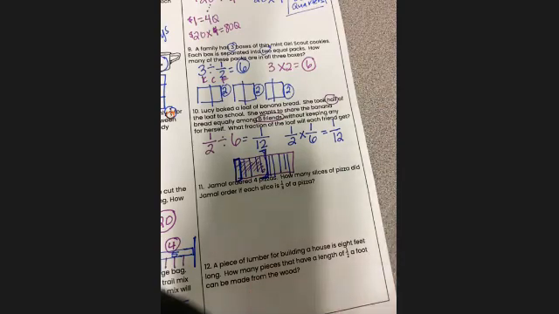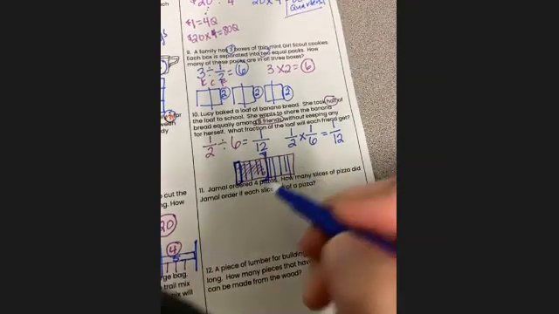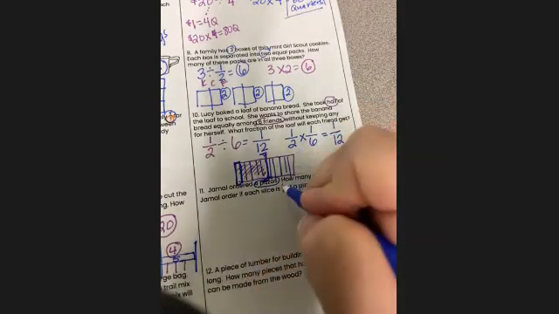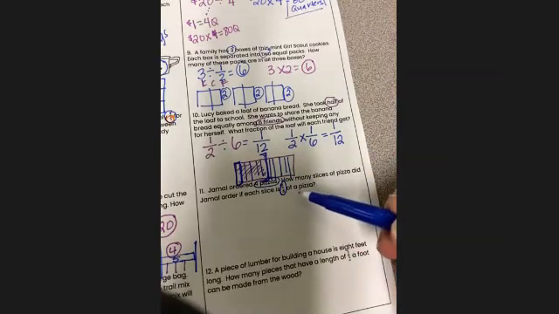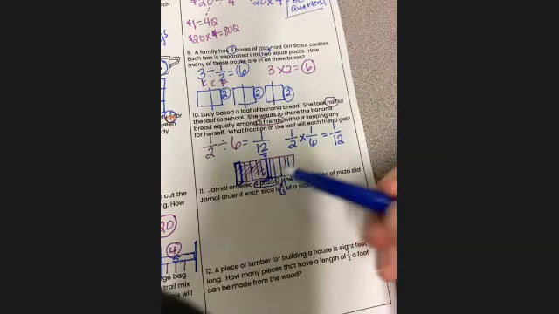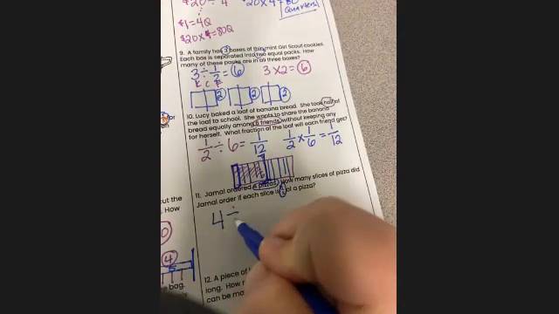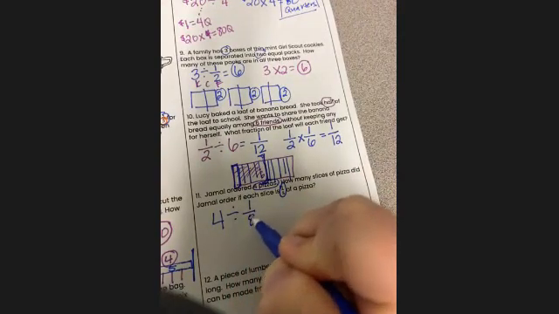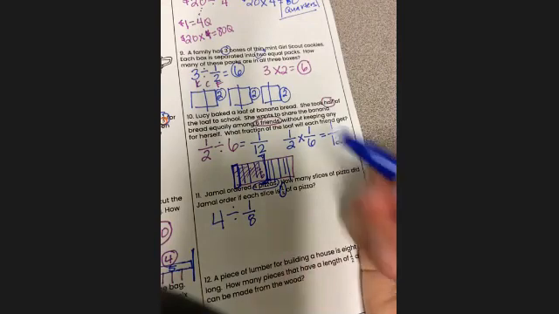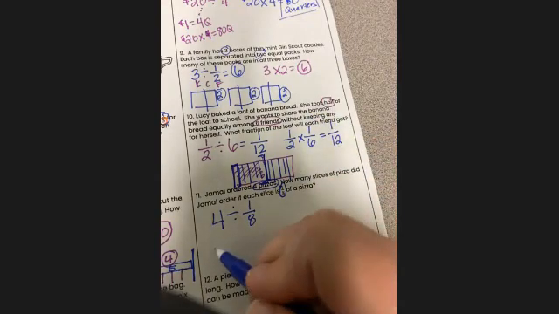All right, the next one tells us Jamal ordered 4 pizzas. How many slices of pizza did Jamal order if each slice is 1/8 of a pizza? In this situation, I can divide the slices and I can divide the pizza, so that's not really going to help me here. But my total is, sorry, I keep hitting the phone. I ordered 4 whole pizzas. That 4 whole pizza was divided into 8s. So that means that there are 8 slices on each pizza.